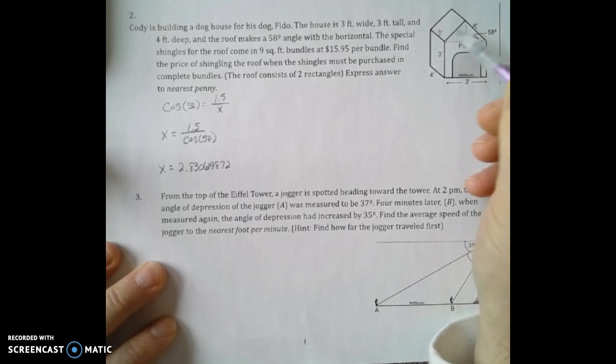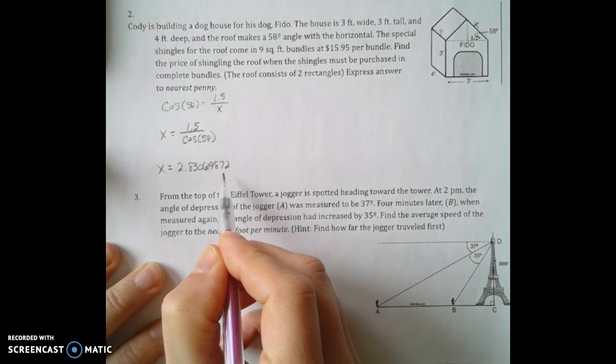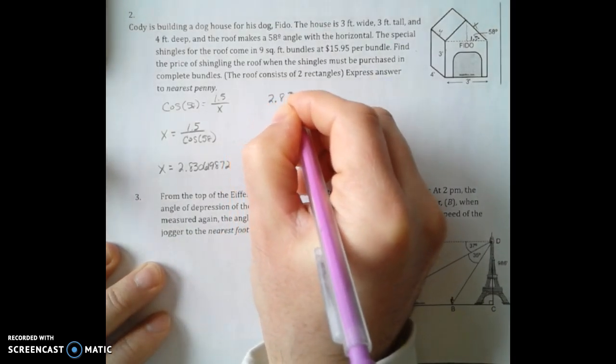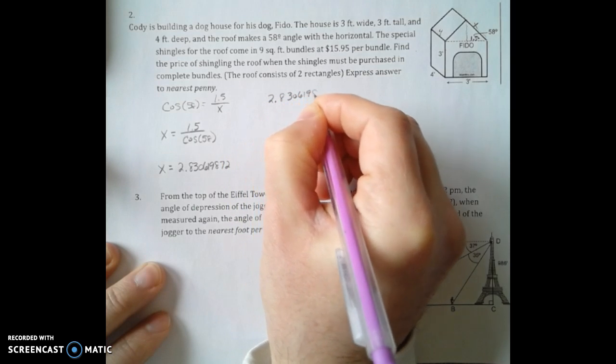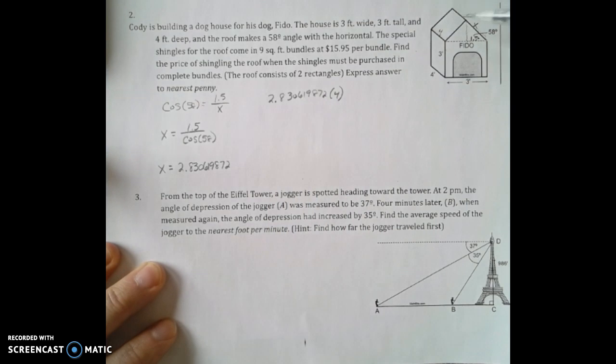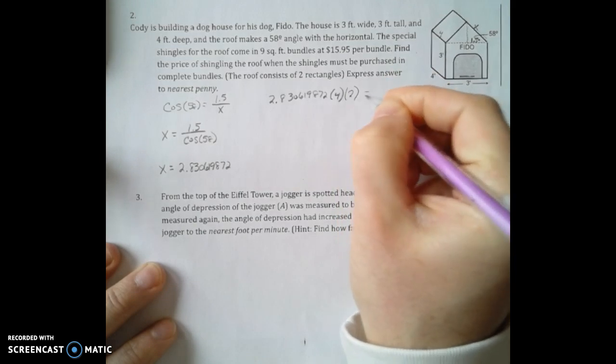Okay, so to find the dimensions of that rectangle, I'm going to have to take that number and multiply it by 4. So if I do 2.830619872 and multiply it by 4, that'll tell me the area of one of the rectangles, but since there's 2, I'm going to multiply this by 2.